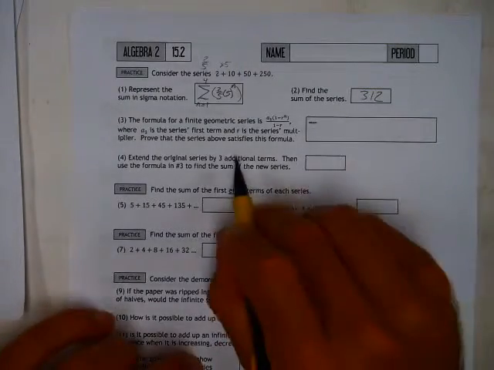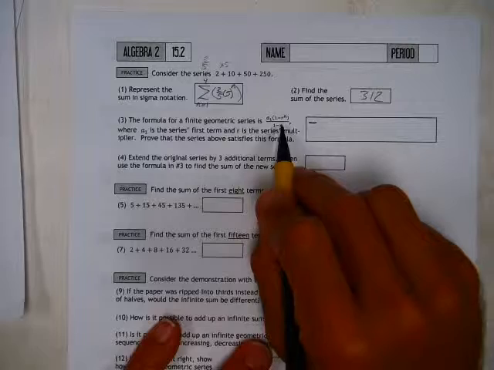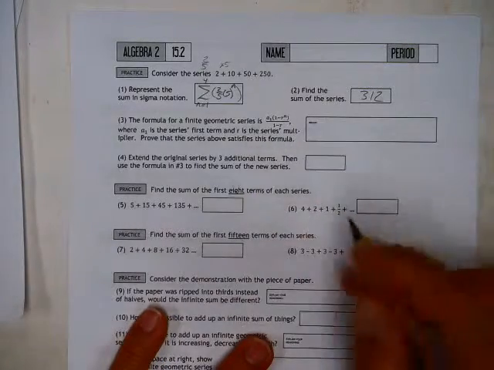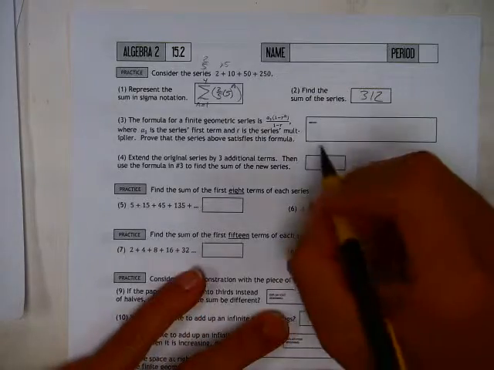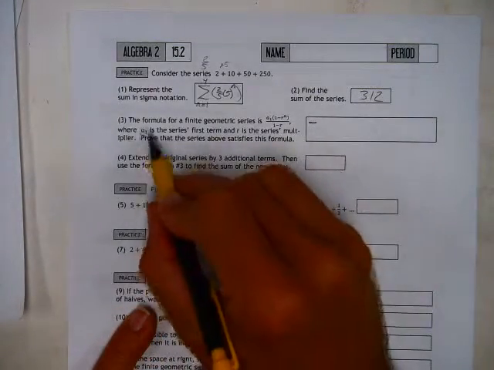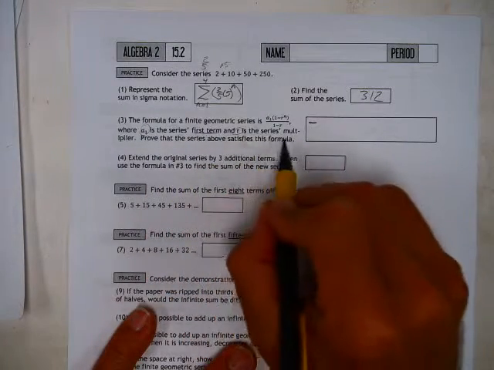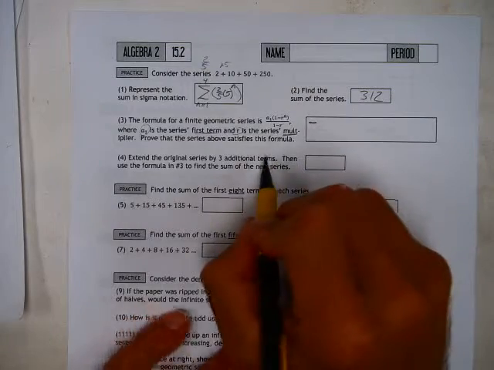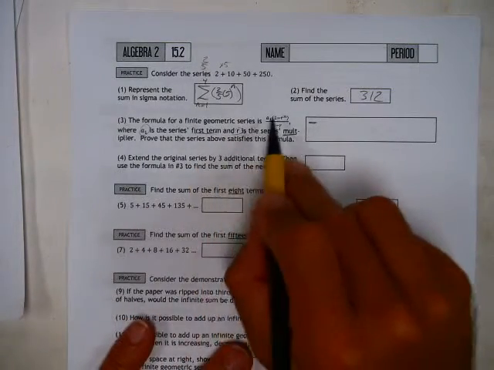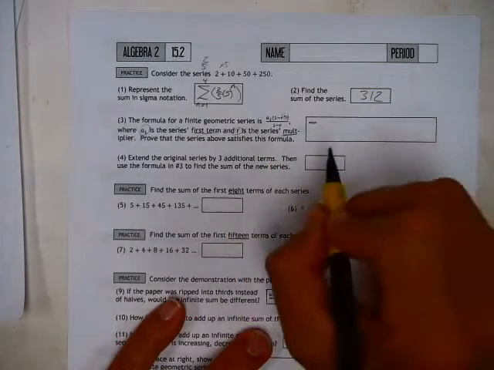Well, the sum of a finite geometric series is a little more complicated than the sum of a finite arithmetic series, which is what we had tried to discover as a group yesterday. But a lot of the things remain the same, with one exception: a sub 1 is the first term, and r is the multiplier. So those are what we dealt with yesterday. This is new: n represents the number of terms in the series.